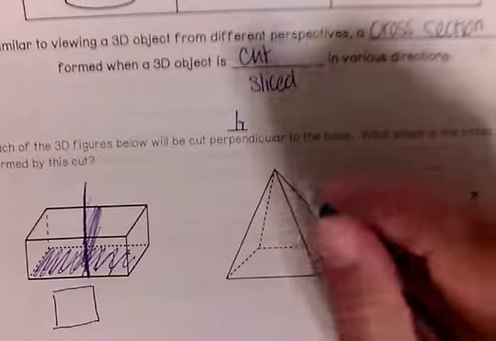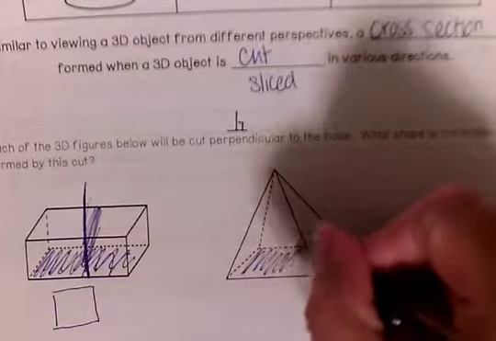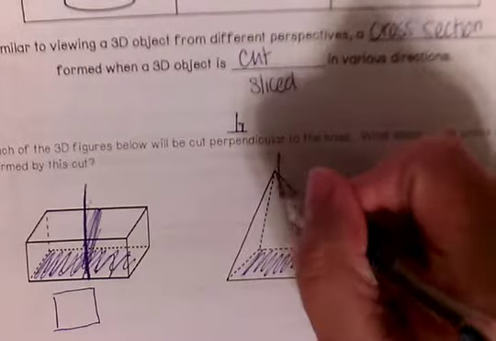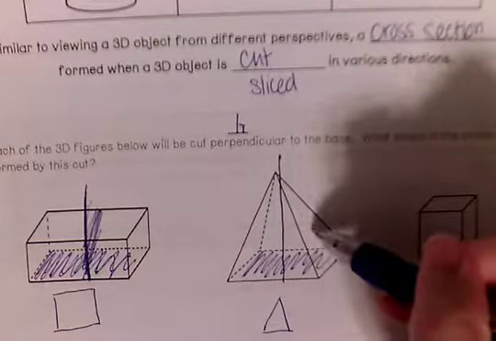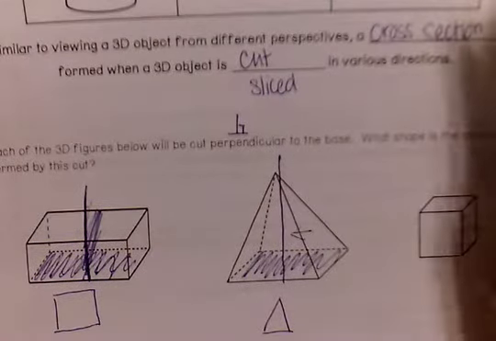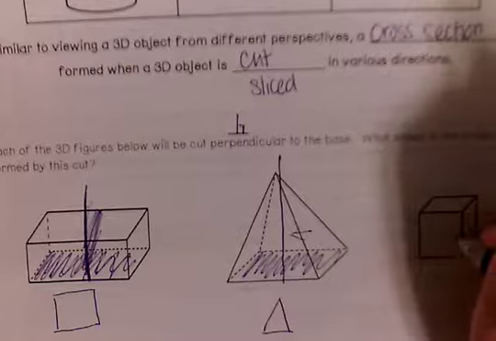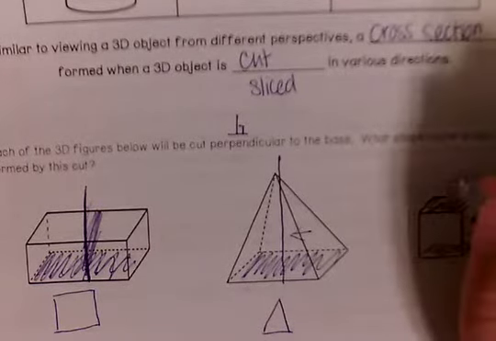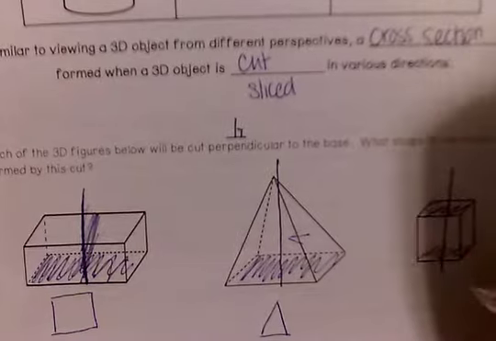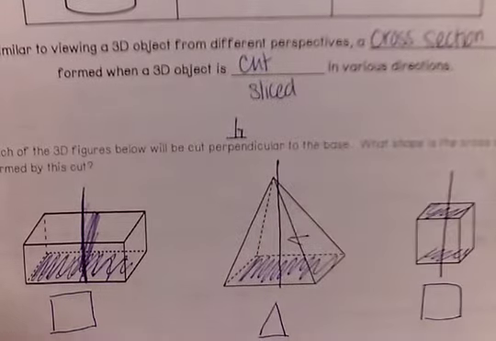This is a pyramid. Here's the base. So if I cut it, I would probably be looking at a triangle if I looked at it from the side. And this cube, the base, we would say the base is the top or the base is the bottom. And if we cut perpendicular, we would be looking at a square.